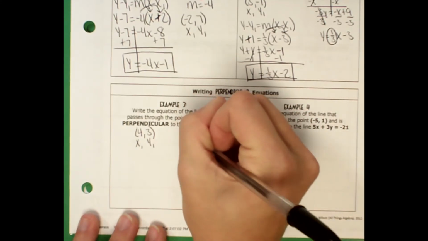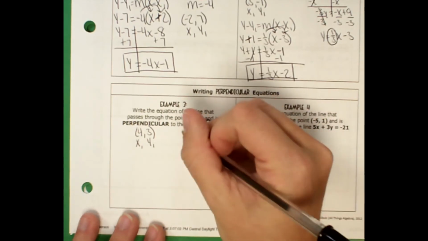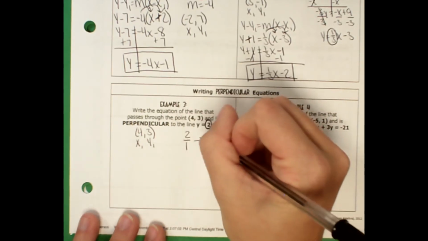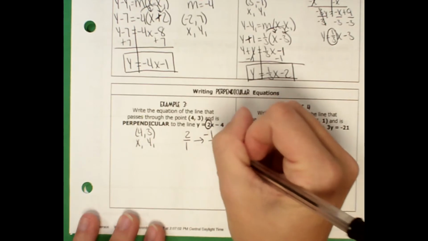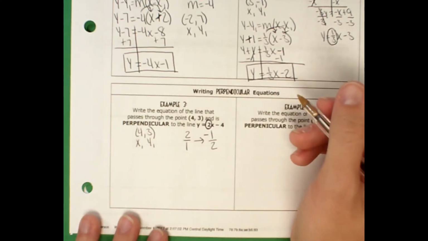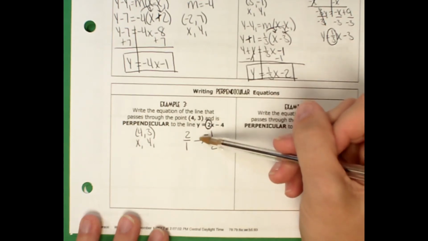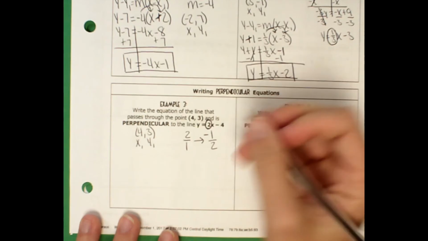If my slope was 2, I'm going to change it into a fraction by putting it over 1. It's a positive number, it has to change signs and flip the fraction. My new slope is -1/2. That's the only step that's different between parallel and perpendicular. You just have to make sure it's a perpendicular slope.